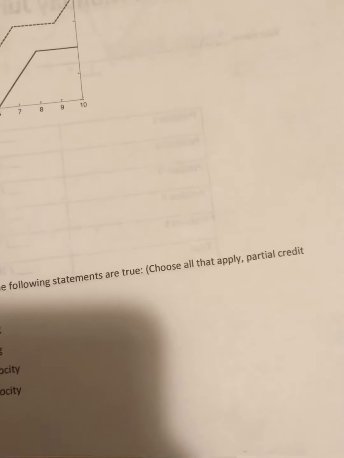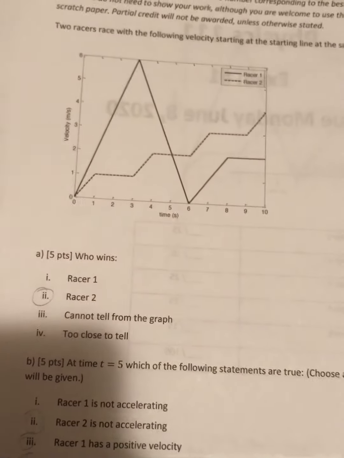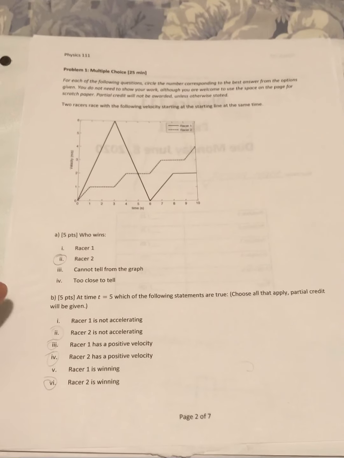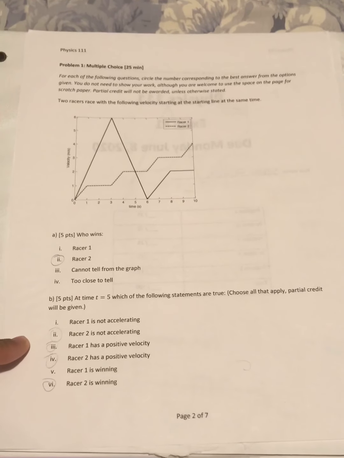This one is racer 2 is not accelerating at time 5 because it's a constant slope. Racer 1 has a positive velocity at time 5 because it's going upward. Racer 2 has a positive velocity at time 5 because it's not negative. They're still going that direction. And racer 2 is winning at time 5.